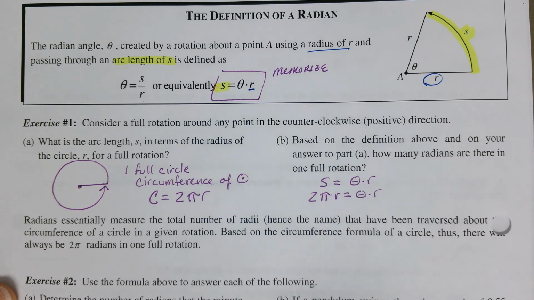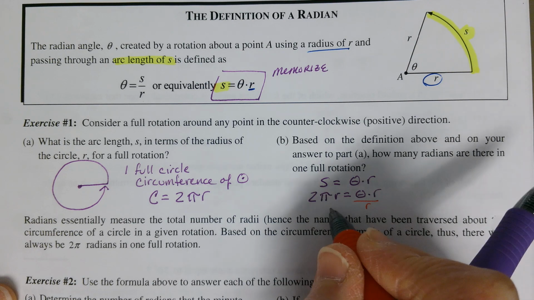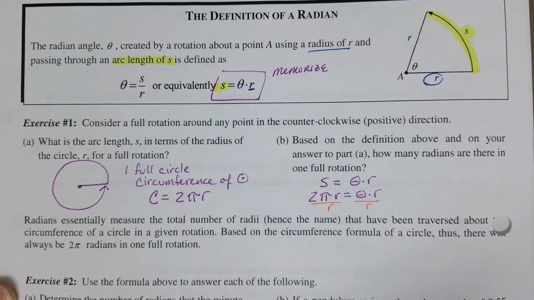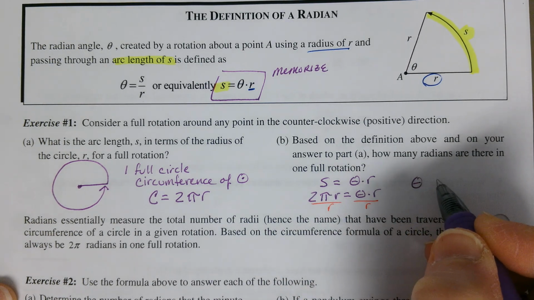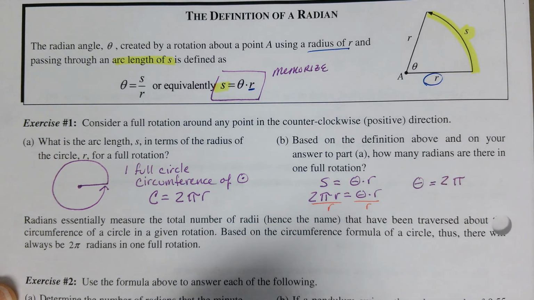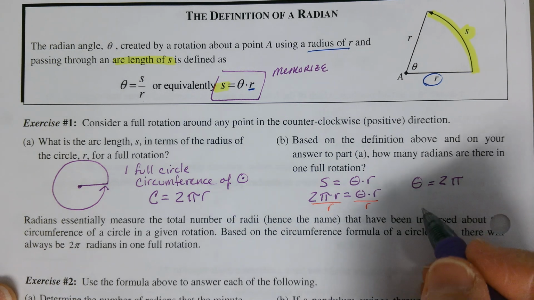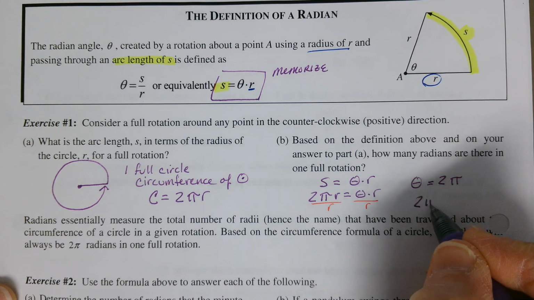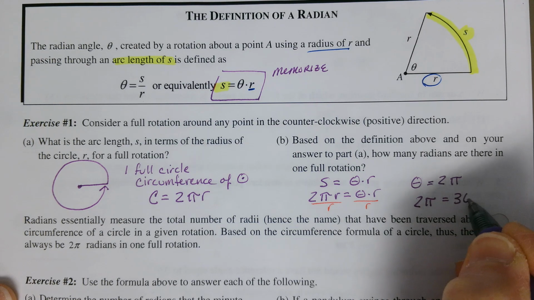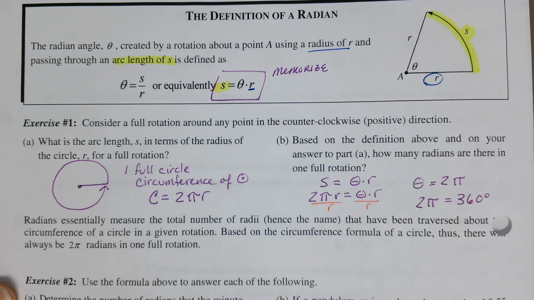So divide by r both sides, and theta equals 2 pi. In other words, 2 pi radians is equivalent to 360 degrees.